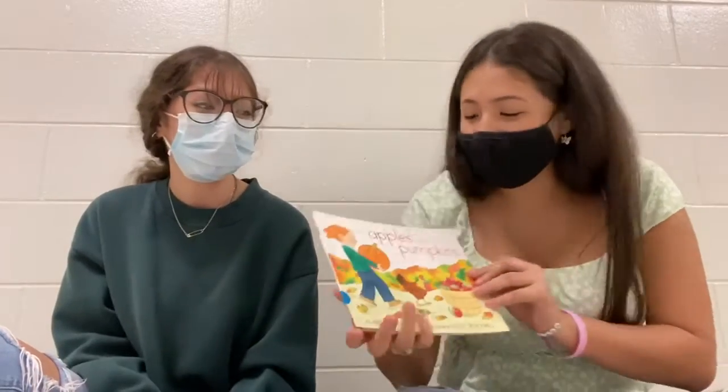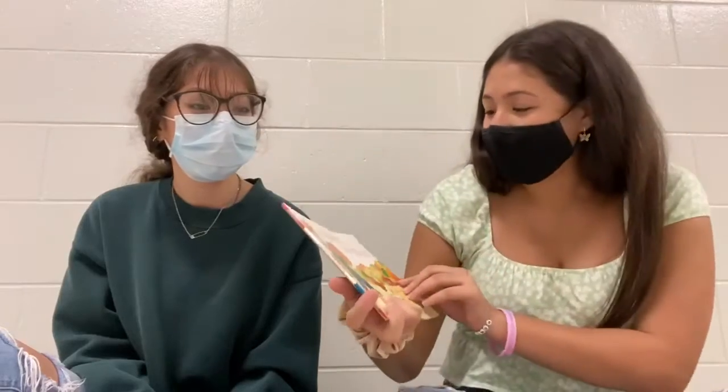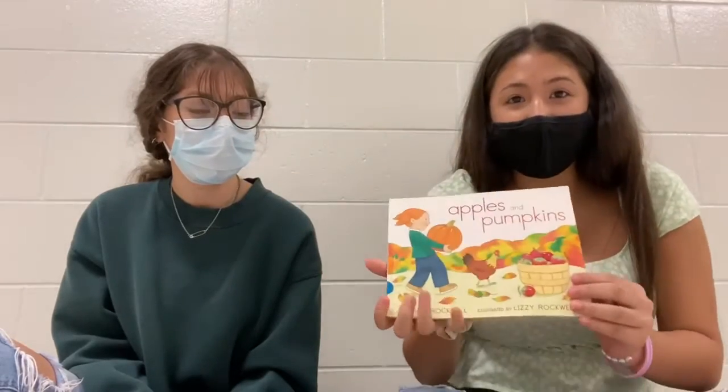Today's lesson is called Apple ABCs, and we are so excited. I hope you guys are too. First, we're going to read this book called Apples and Pumpkins, and then we're going to do a super fun lesson. We'll give you a quick rundown of vocab, show off the materials, and then get straight into the lesson.